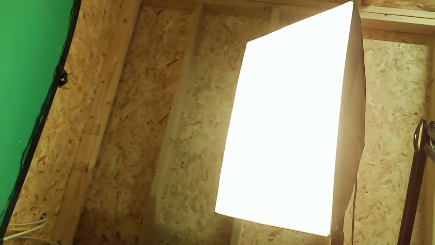Behind me here, I just have this green screen, and I believe I put a link to this in the video description. It's just a regular old pop-up green screen. And then I have this softbox light here. I have one of these on each side, and these just throw out diffuse light to the green screen so that it's not blowing out the color in one particular area.